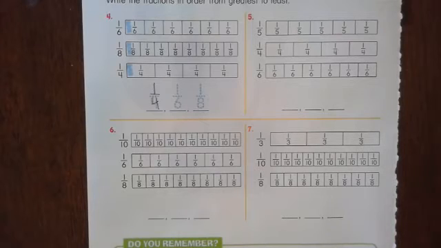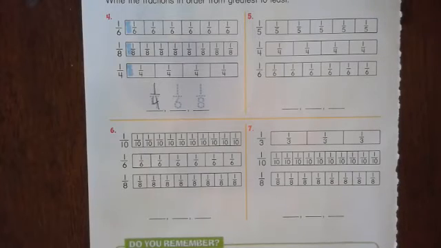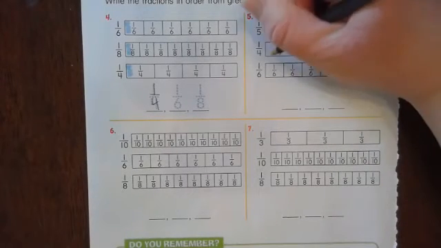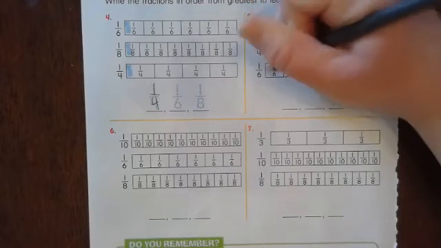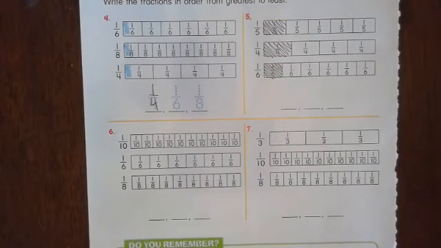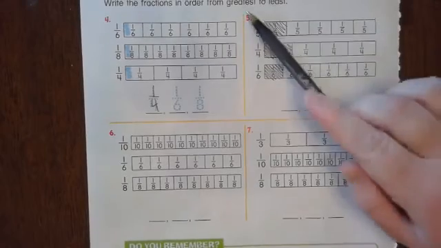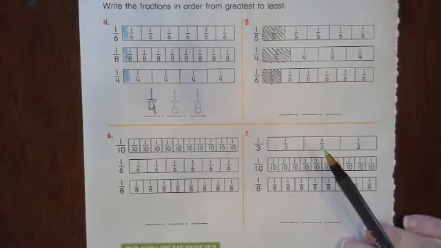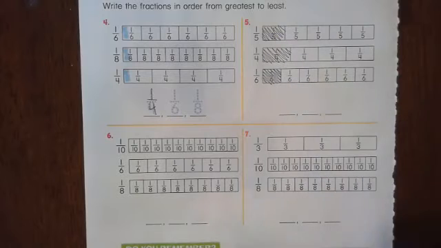So for me, I'm just gonna keep going. So number 5, 1/5 needs to be colored, 1/4 needs to be colored, and 1/6 needs to be colored, okay? And then we see we're still going from greatest to least, which means biggest to smallest. So which one of these am I gonna get the most candy if I'm sharing with my friends?